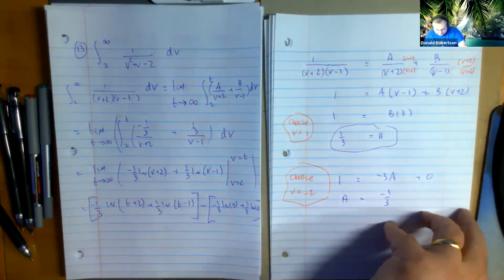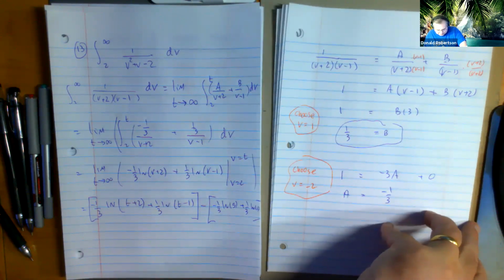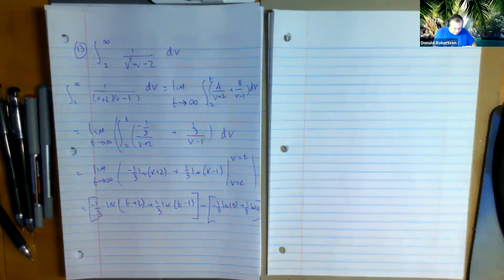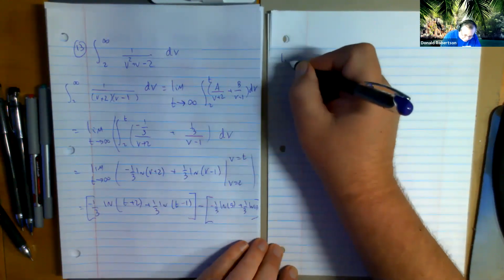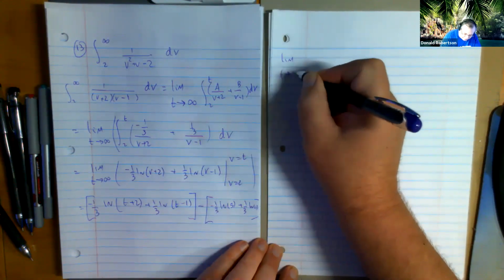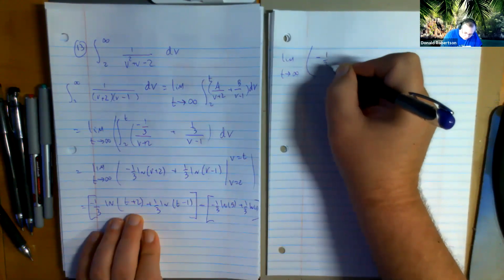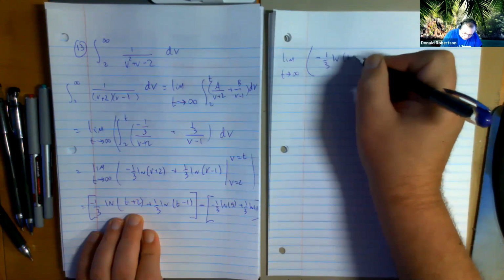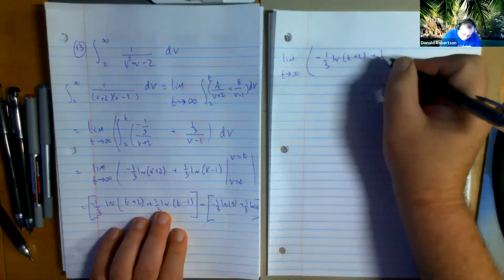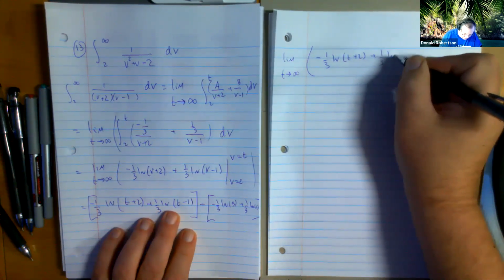So this horrible mess here is the guy that we need to find the limit as t tends to infinity of. So I guess I could write one more line. It's 1/3 of this guy, add 1/3 of this guy.